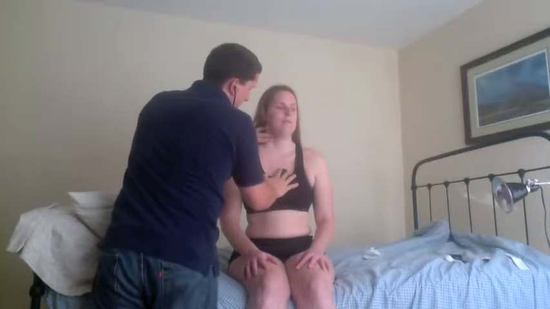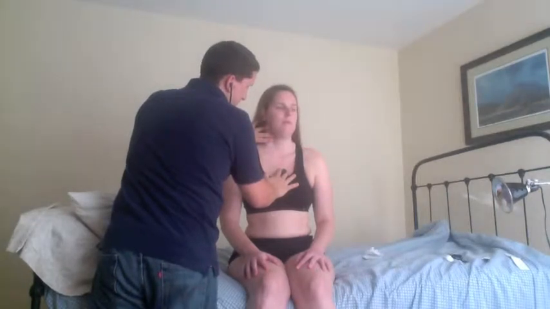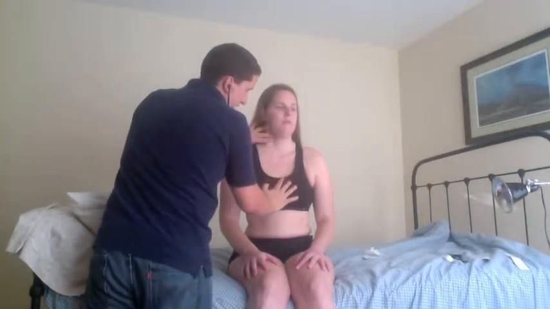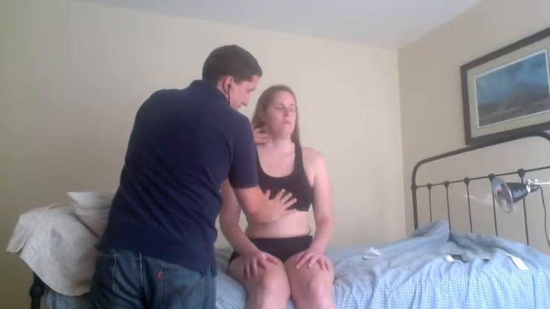Starting from the beginning, I'm going to the right second intercostal space at the sternal border, the left second intercostal space at the sternal border, and then the third intercostal space at the sternal border, which is Erb's point, and then the fourth intercostal space, which is the tricuspid area, and then the fifth intercostal space, also the tricuspid area.